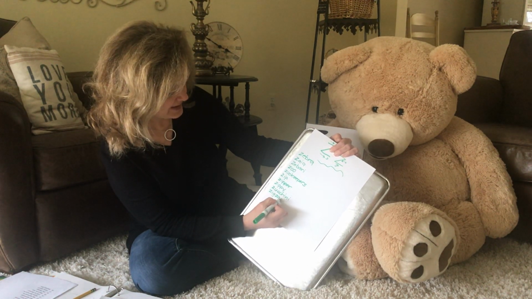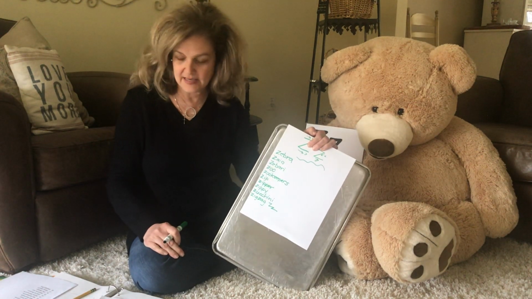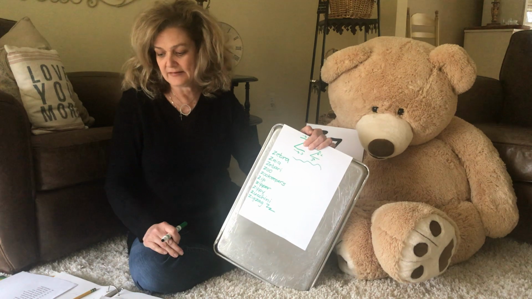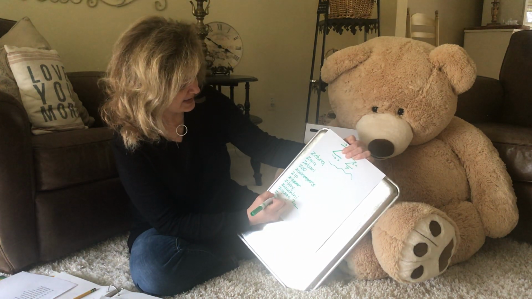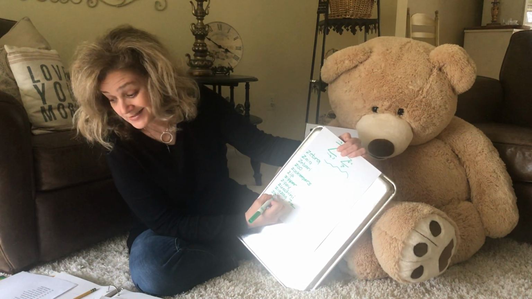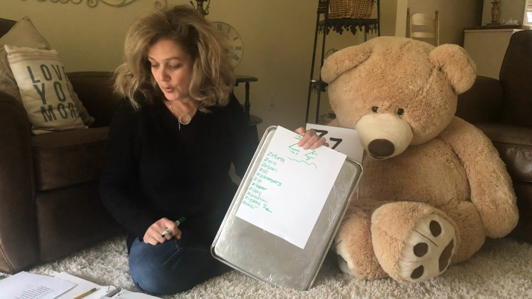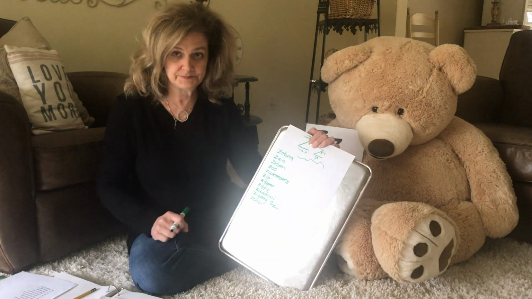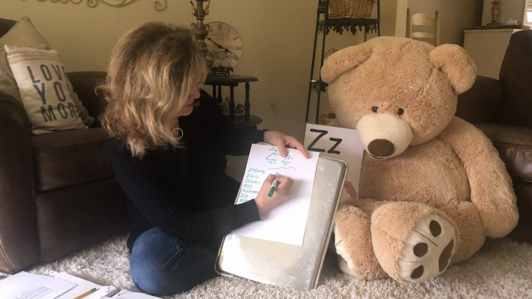And we have zigzag, zigzag. That's kind of a line that goes like this. That's like a zigzag line. We have, a scary word, zombie. I think you guys like to sometimes play games that have zombies in them. So silly. We have zone. I'm going to start up here at the top, zone.